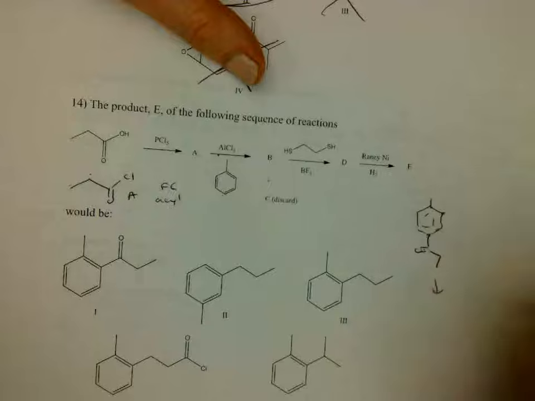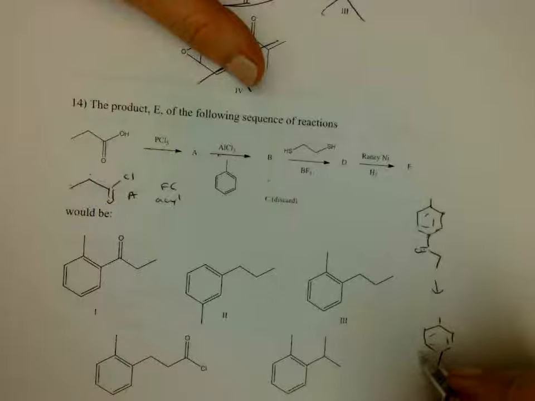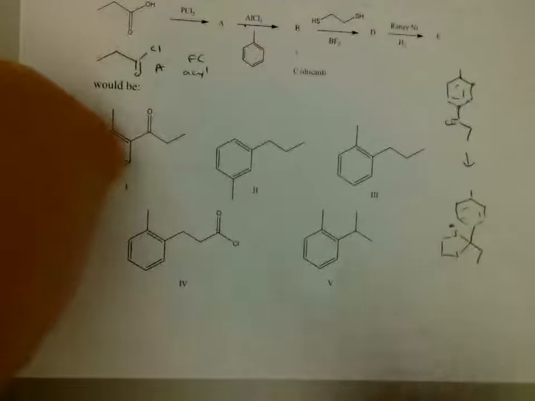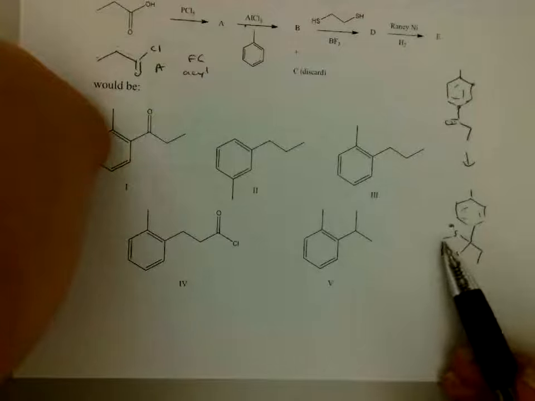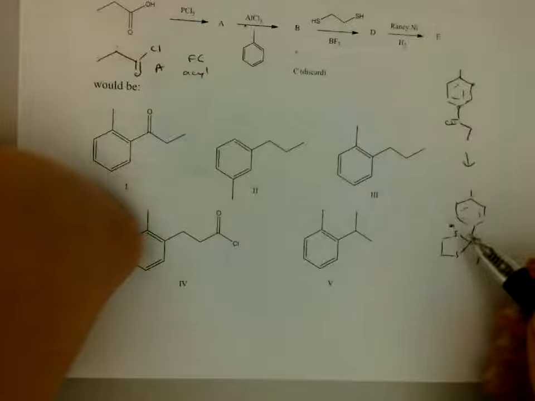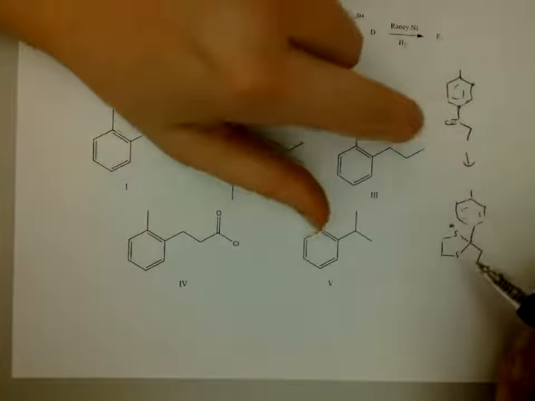And then the next step is an addition of a dithiol. So this is the first step to a Raney nickel reaction. Okay, there's no hydrogen there. So when you add any ethane diol or ethane thiol, it's going to attach to the carbonyl carbon.